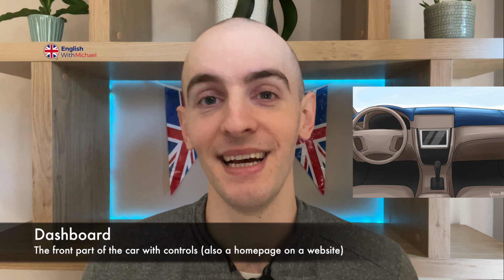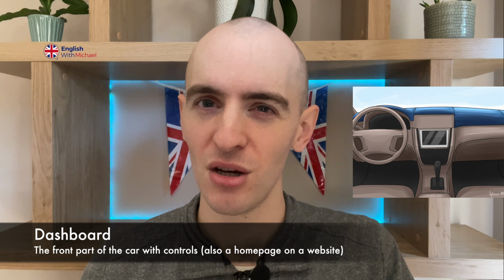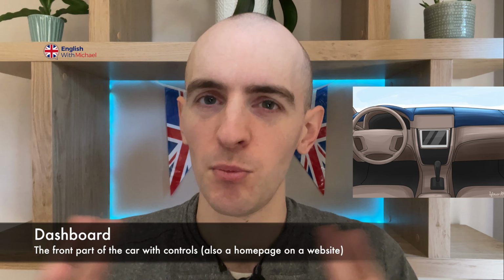So I'll put a picture here. Dashboard is just the front area of your car where you might have your radio and all that kind of stuff, your speedometer. So hopefully now that you've learned a little bit about the history of that word dashboard, it can link onto that in your brain and it'll be much easier to remember.